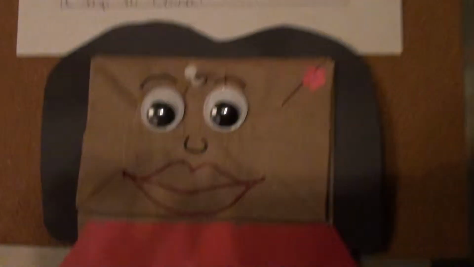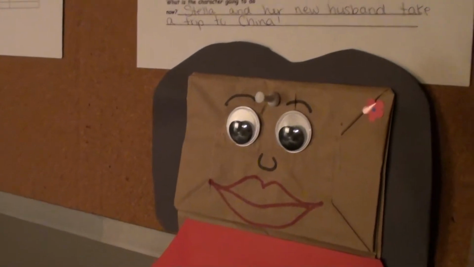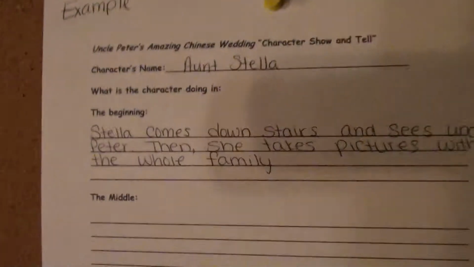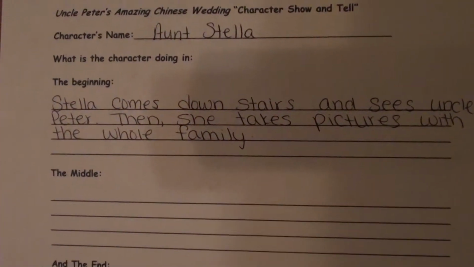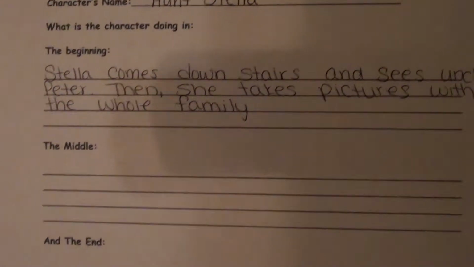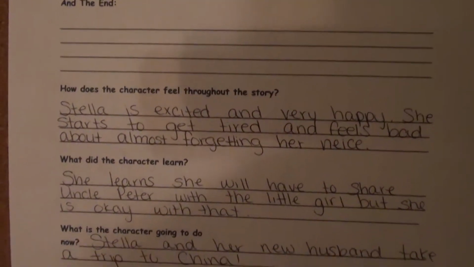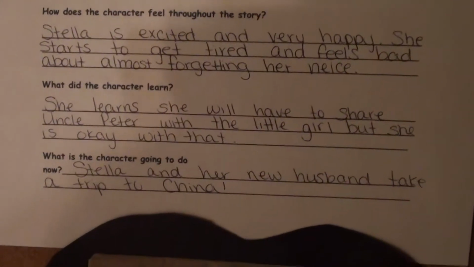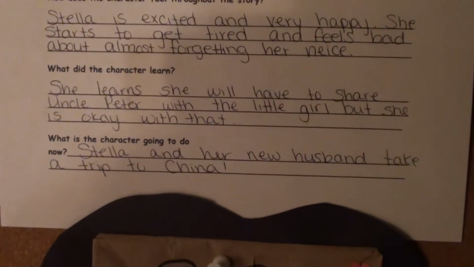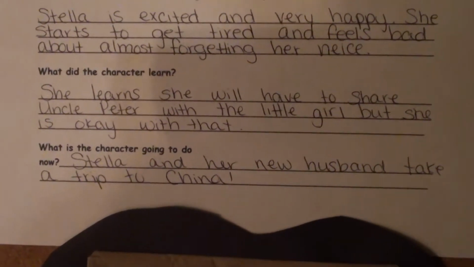Okay, so here's the puppet I created, and I used a paper bag and some little squiggly eyes and markers and paper. And this is the worksheet that they will fill out. The questions include what the character is doing in the beginning, the middle, and the end, as well as how does the character feel throughout the story, what did the character learn, and what is the character going to do now. And this last question is something they kind of get to have fun with and infer what would happen after the story ends.